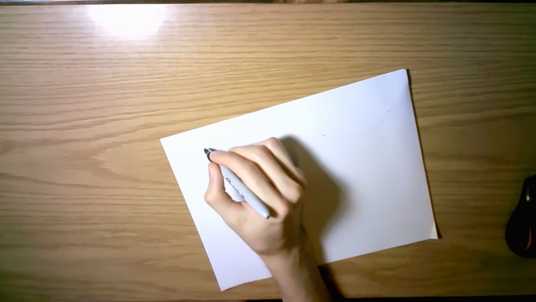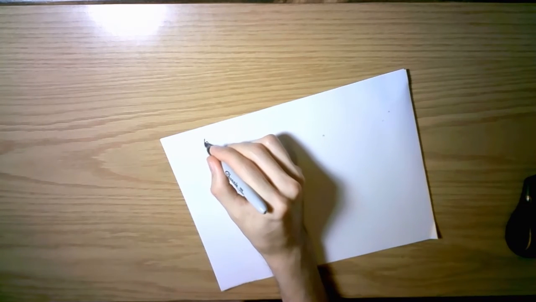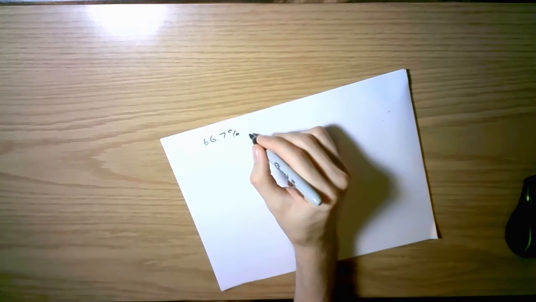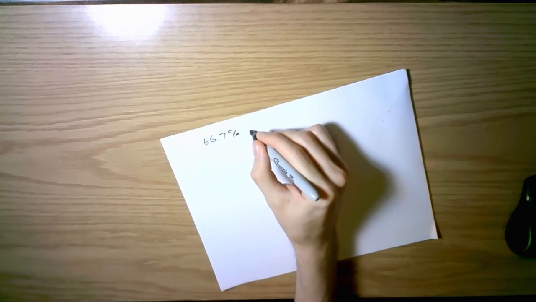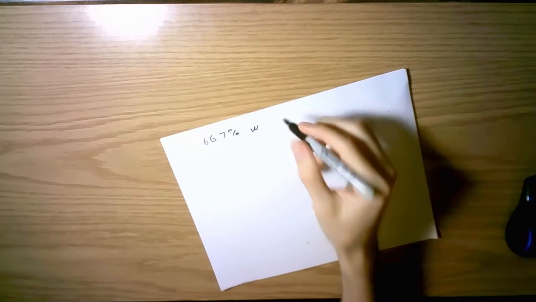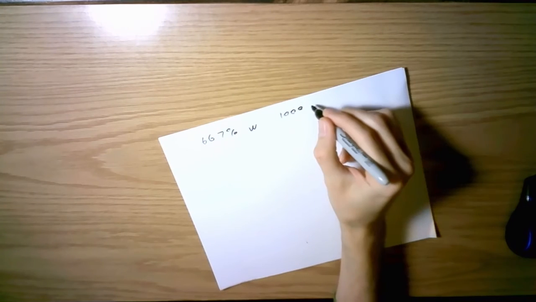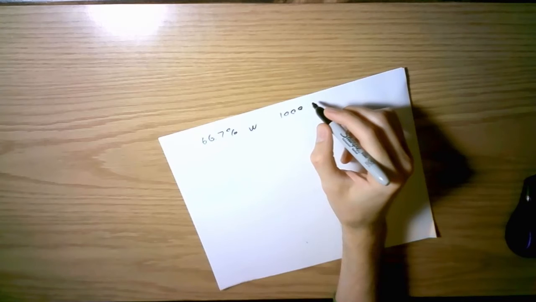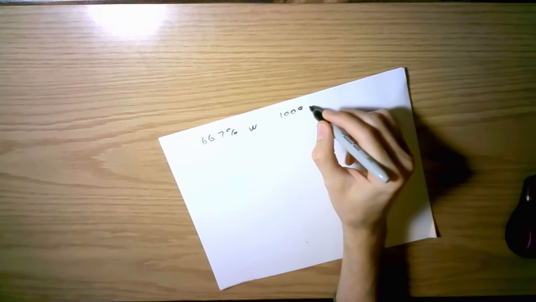Let's say you are told that 66.7% of the people in your school are women. If there are 1,000 people in your school, how many people out of the 1,000 are women?